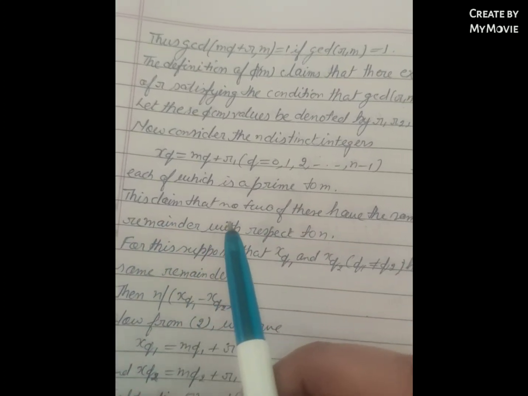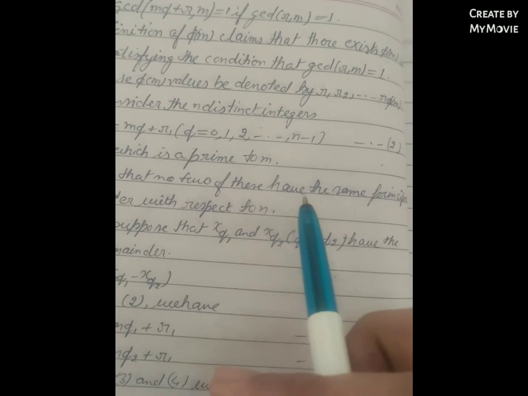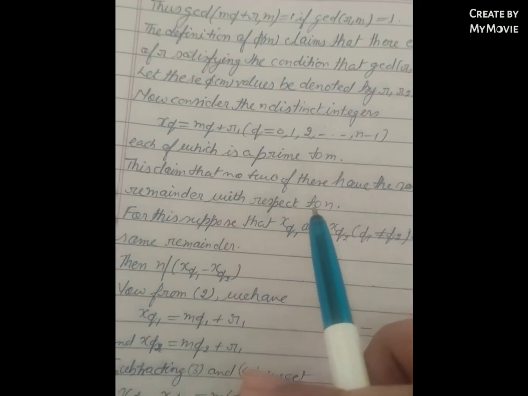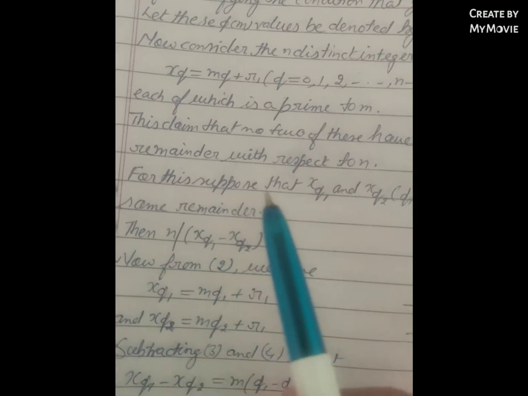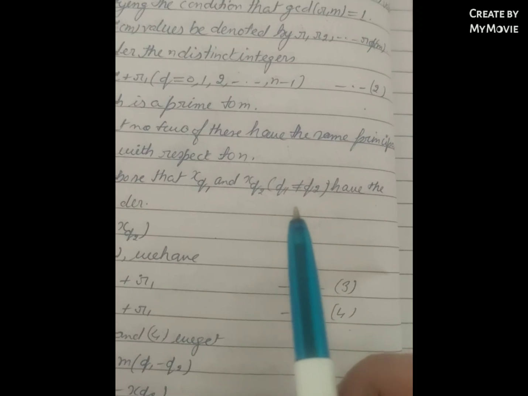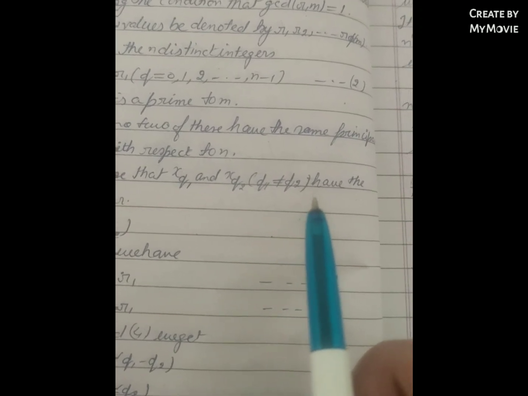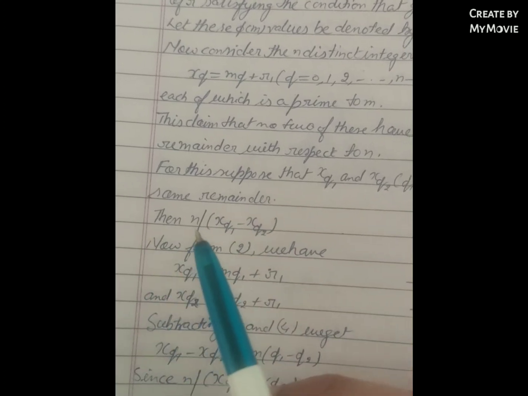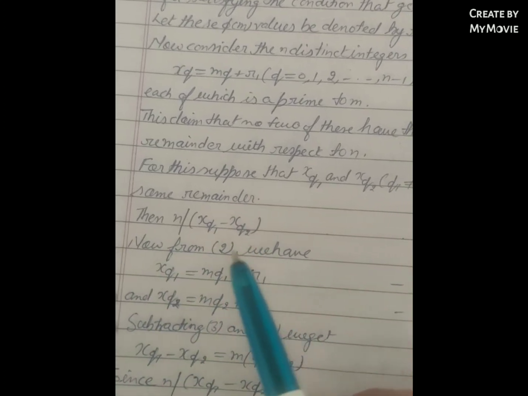This claims that no two of these have the same principal remainders with respect to n. For this, suppose that x_q1 and x_q2, where q1 does not equal q2, have the same remainders. Then n divides x_q1 minus x_q2.